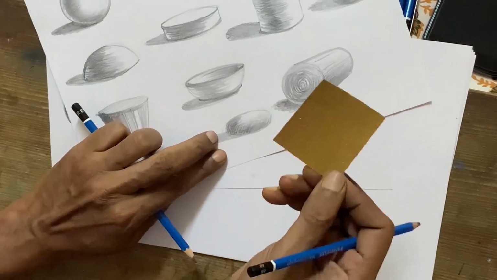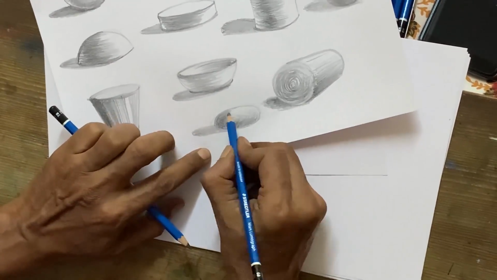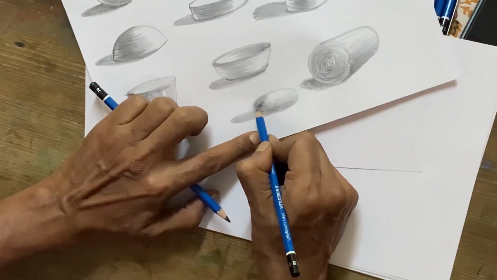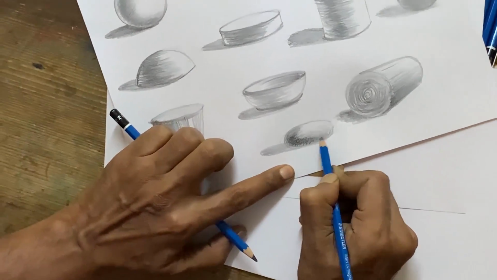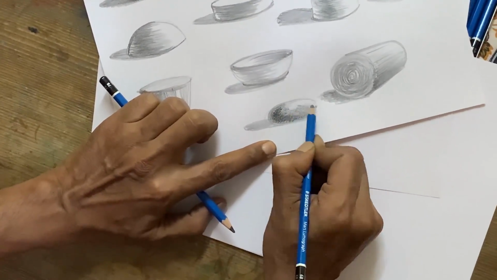To show an object with a rough surface, we can use a flint paper or a sandpaper, just put it down and do the strokes. Suppose this object is a bit dotted, so this kind of effect will come.